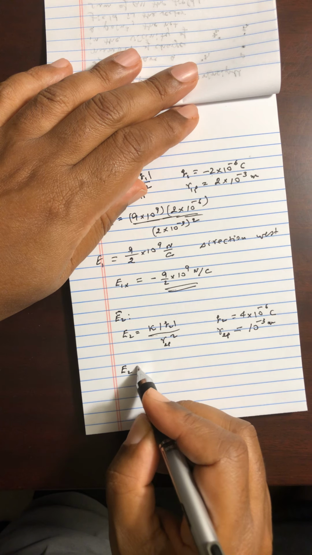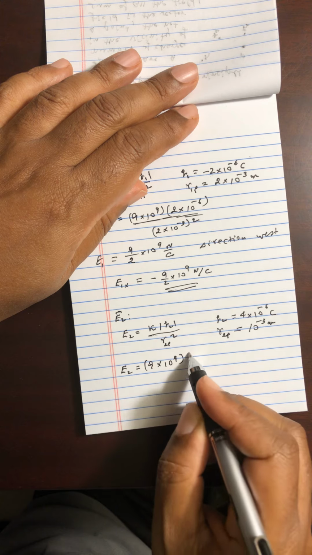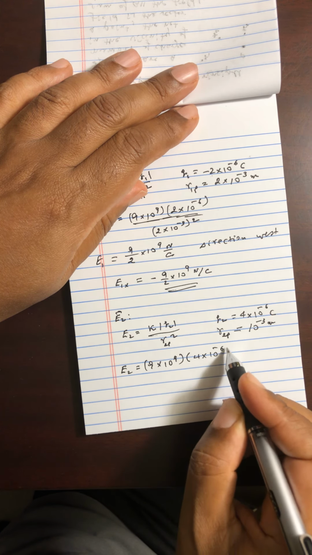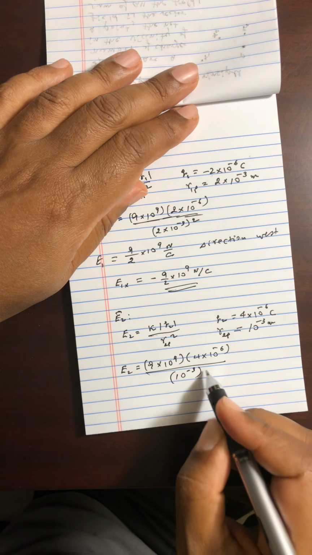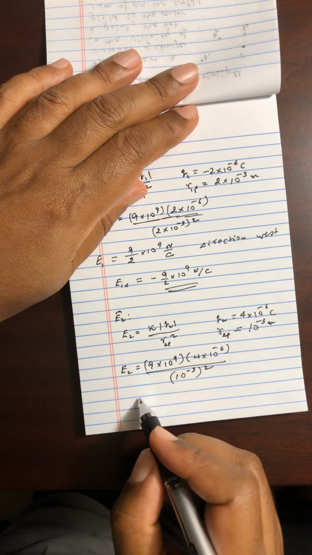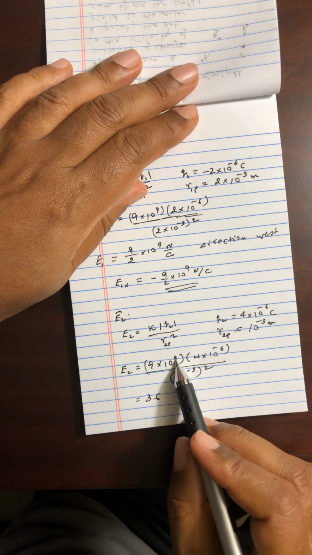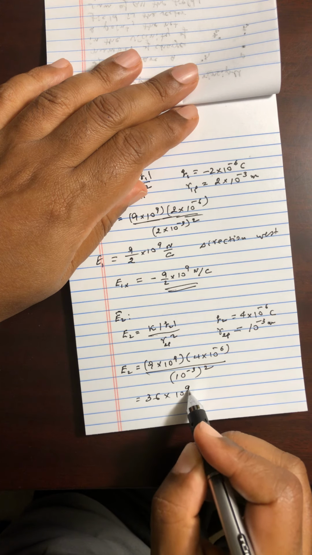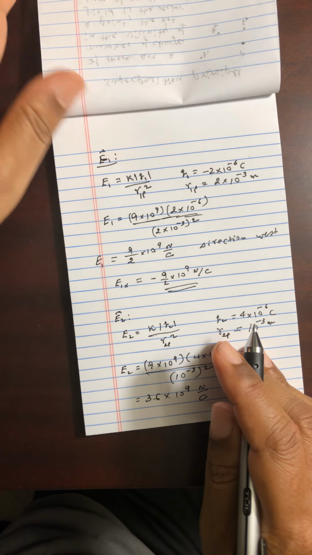So you've got E2 equals 9 times 10 to the power of 9. The charge is 4 times 10 to the power of -6. The distance is 10 to the power of -3 squared. Okay, so from the numbers we get 36, and from the powers, 9 minus 6 is 3, then plus 3 is 9, times 10 to the power of 9 Newton per Coulomb. Now let's look at the direction.